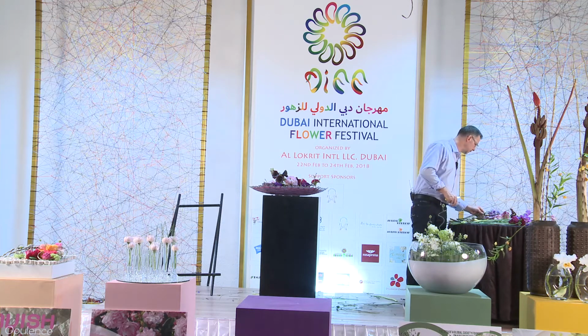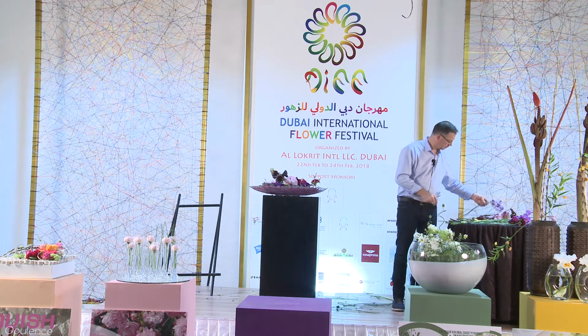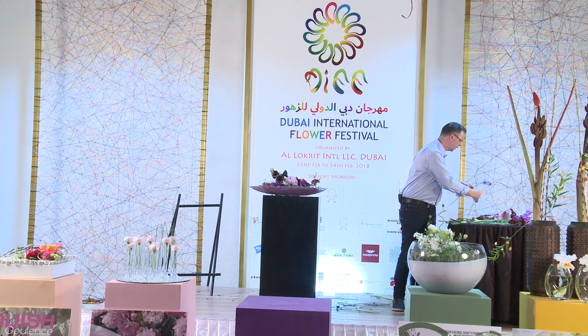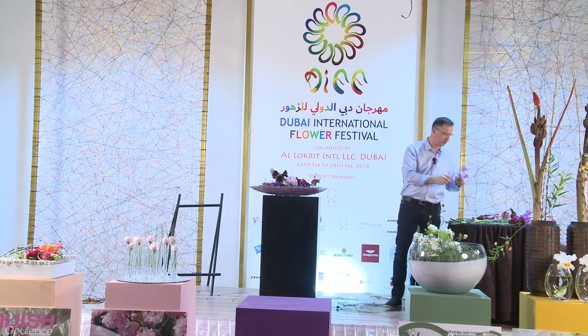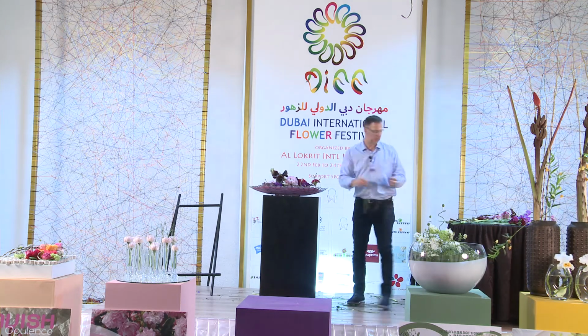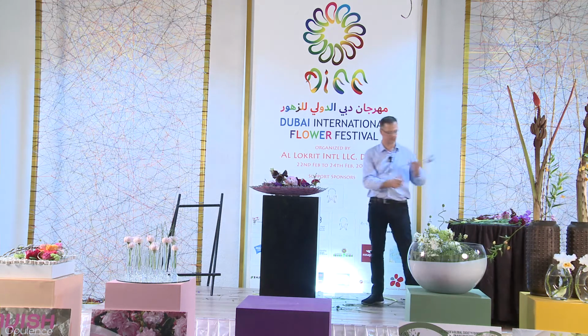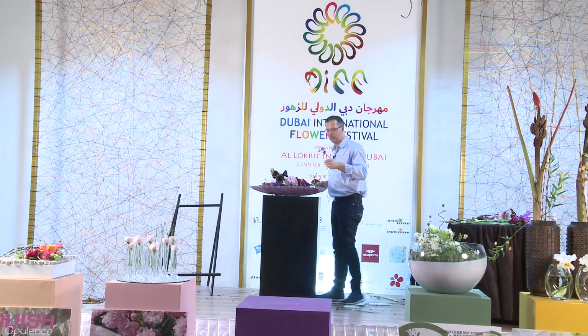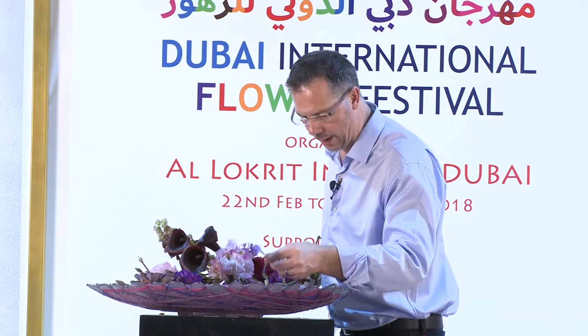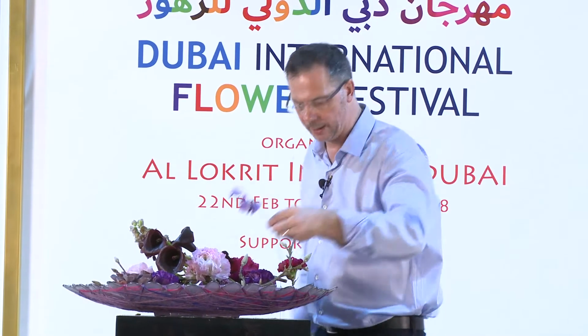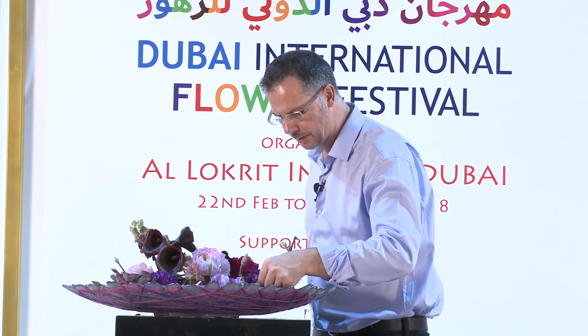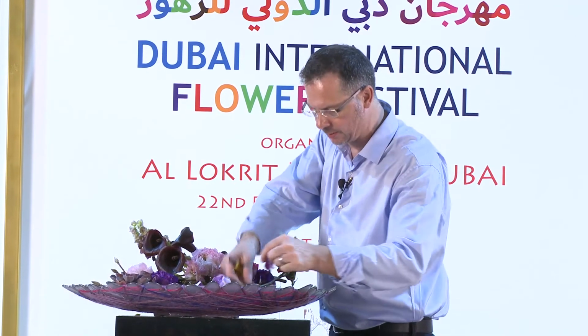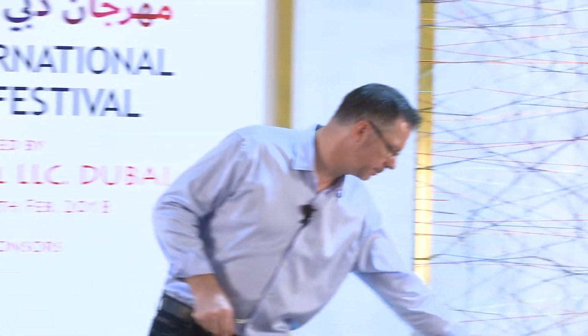Let me see. Okay. Now we're going to add some really softer flowers on it. The sweet pea, if you can see, the white gives us, remember when I was talking about white? The white gives it a more relaxed feeling. So this is exactly what I want, because it's getting too busy.